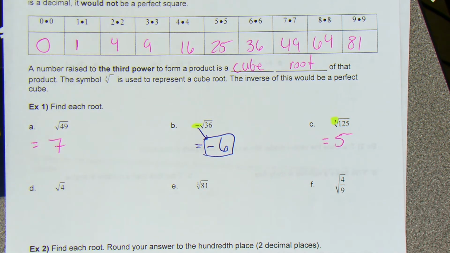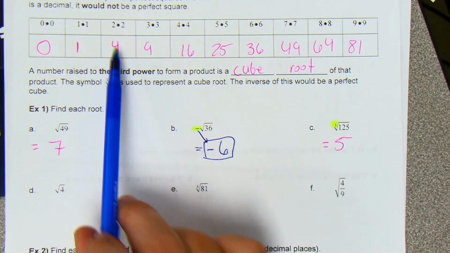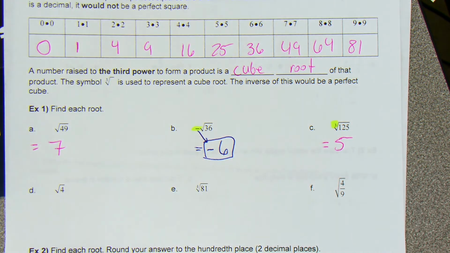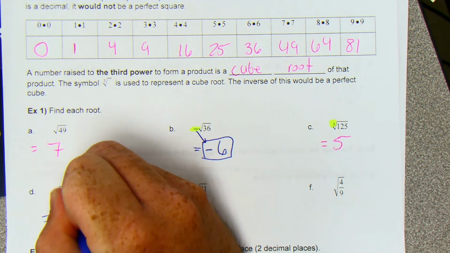All right, so D, we have the square root of 4. If I just think about it, or I could find it on my chart up here. See, I have 4. What number's above it? It's 2 times 2. So the square root would be 2, okay?